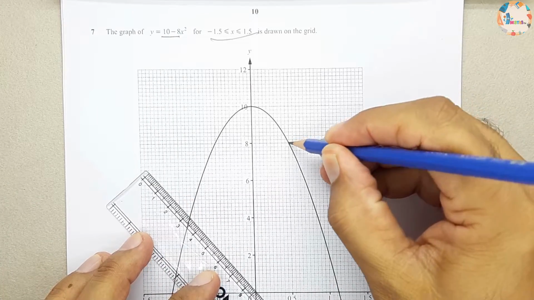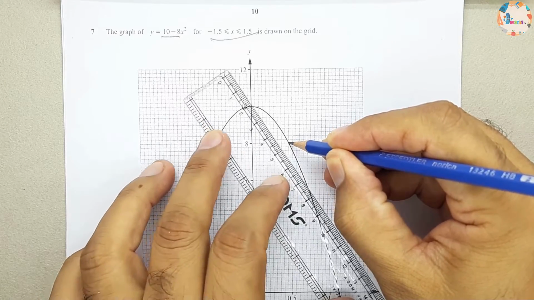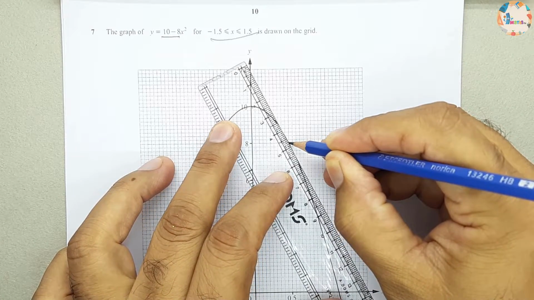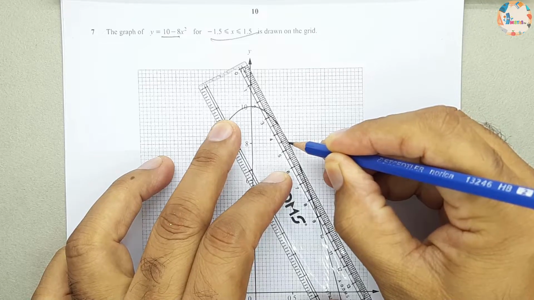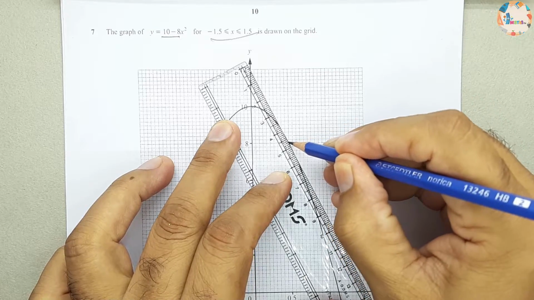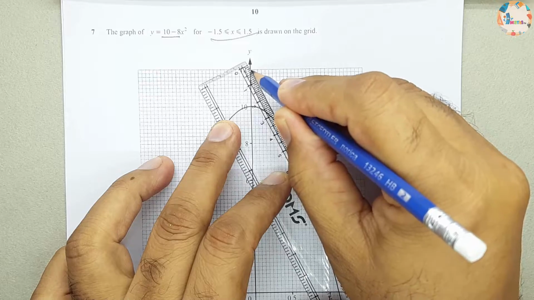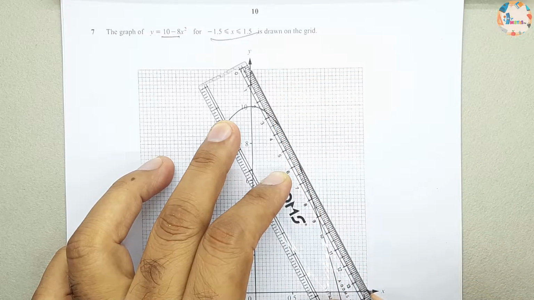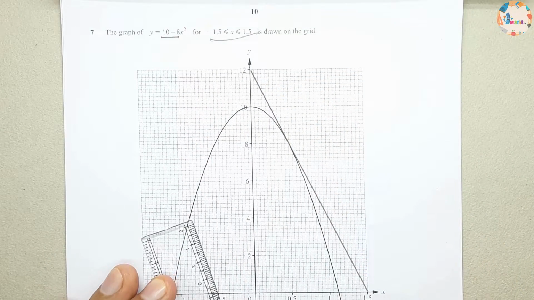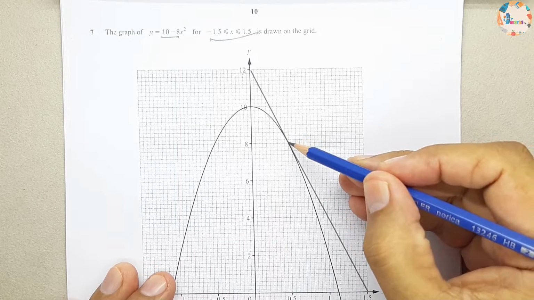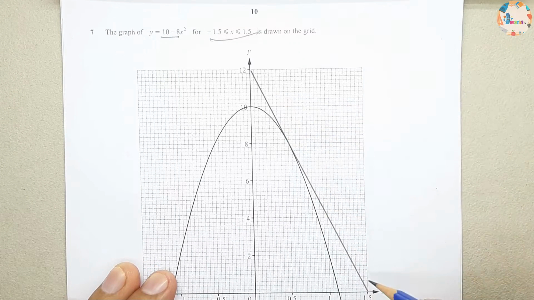This will be the 0.5 x value, and here we have to draw the tangent, which touches the curve at only one point, so we can draw this line over here, and after drawing, you can see it is neatly just touching at this point. So this is the tangent.